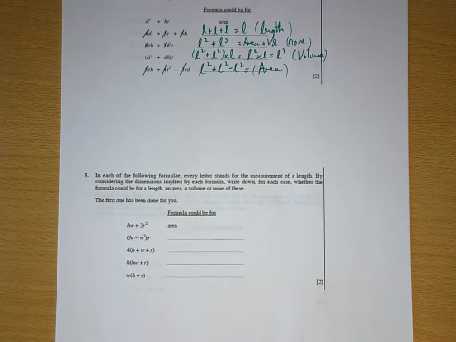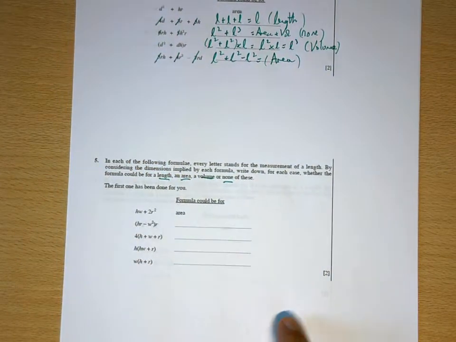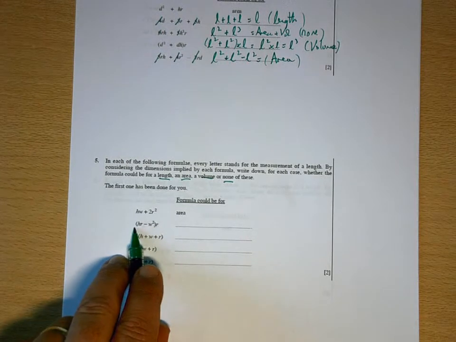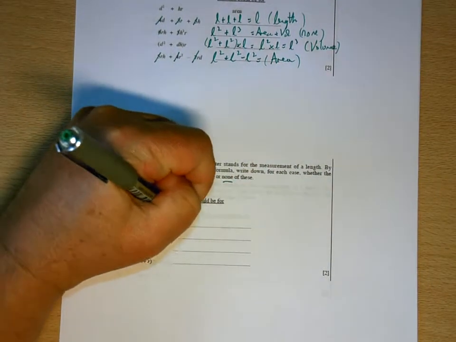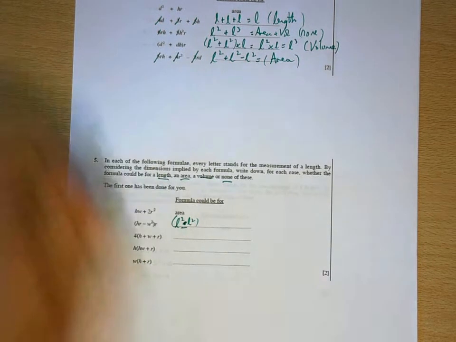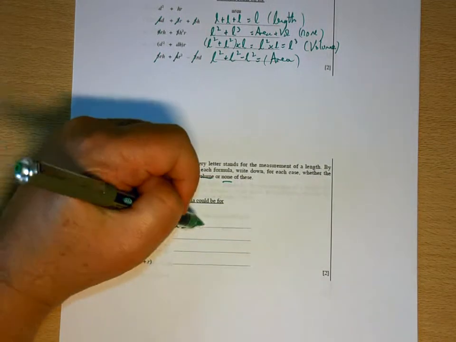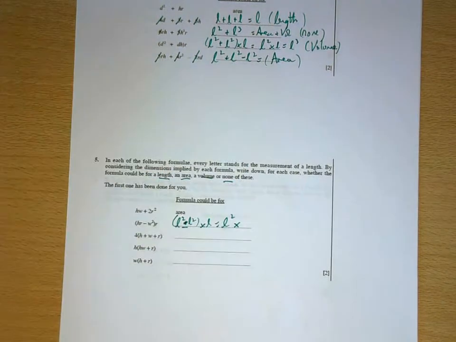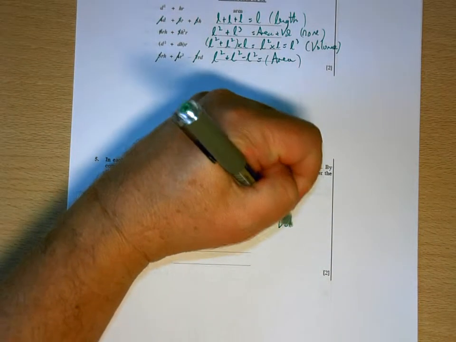Here we go again. In each of the following formulae, every letter stands for a measurement of length. Considering the dimensions, write down for each case length, area, volume, or none. So length squared less length squared is another length squared. Remember, minus, that's just an area take away an area, it doesn't equal 0, they're not the same. Times length. So area take away an area is another area, which is length squared, times length, length cubed, volume.